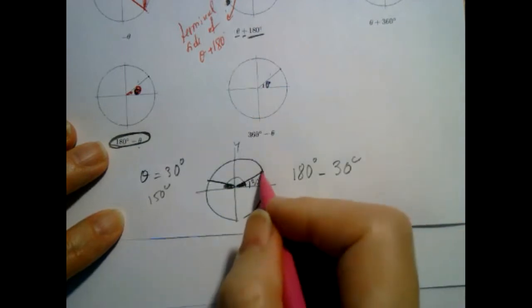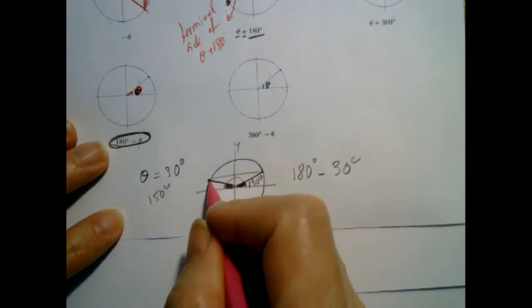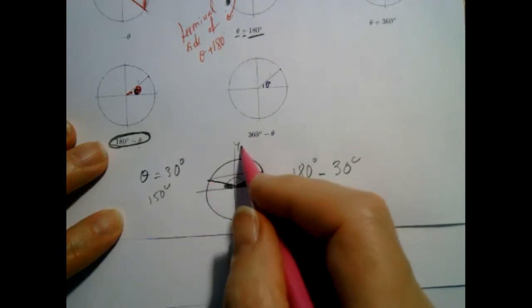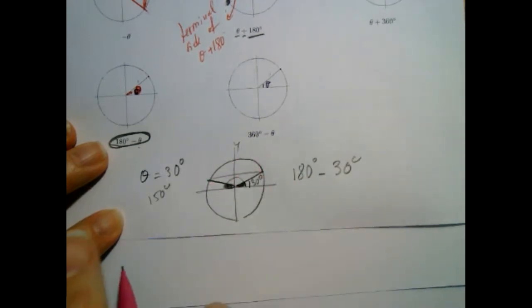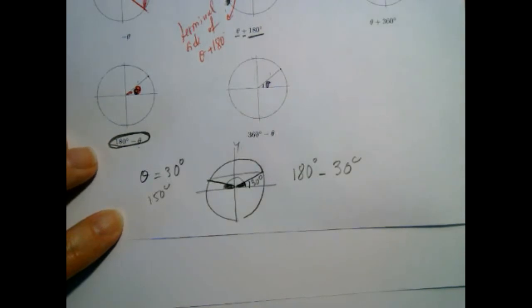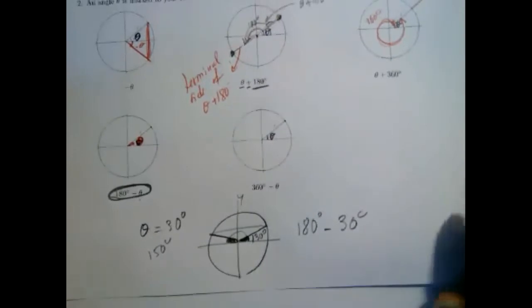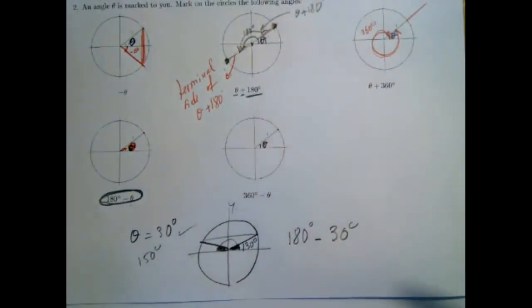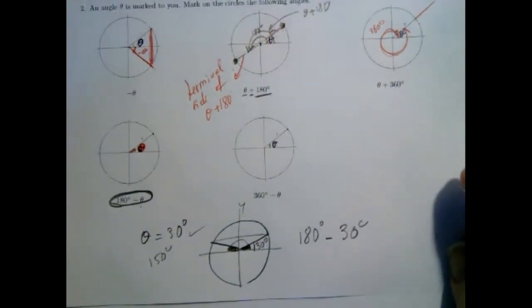So what would that be called? The reflection with respect to the y-axis. Exactly. You guys did it for 30, but even if you had 40, if you have 60, it's exactly the same logic, verbatim.